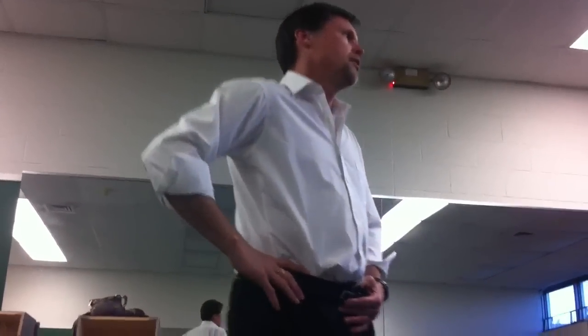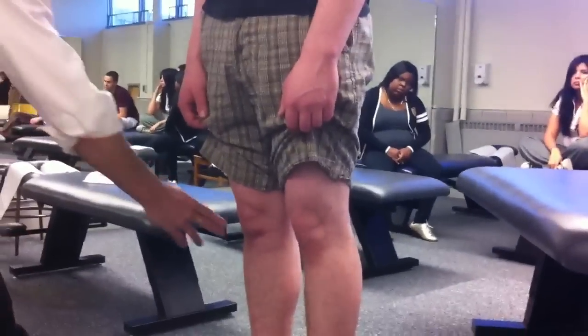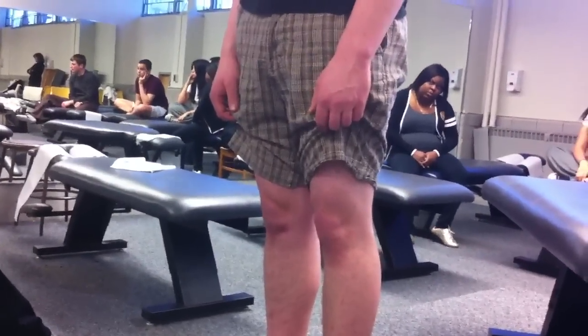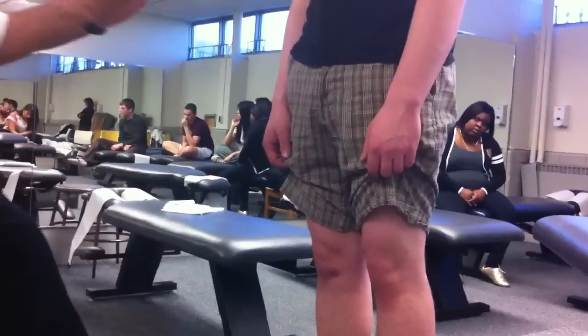Okay, so one line, the lateral line, is going to run through the ASIS down to the middle of the patella. The other line is going to run from the tibial tuberosity straight up to the middle of the patella. And this intersection at the mid-patella is going to create this quadriceps angle, the Q angle.